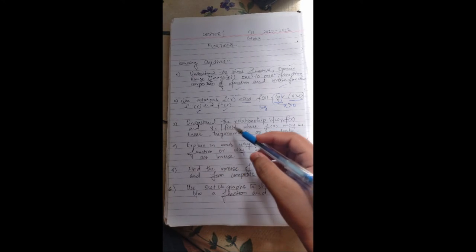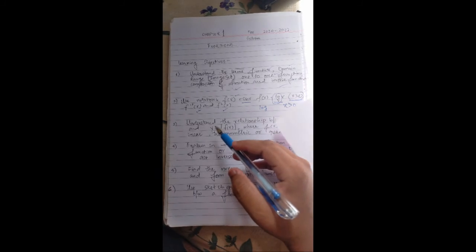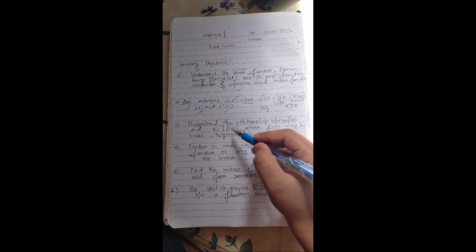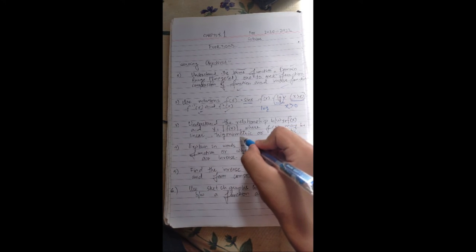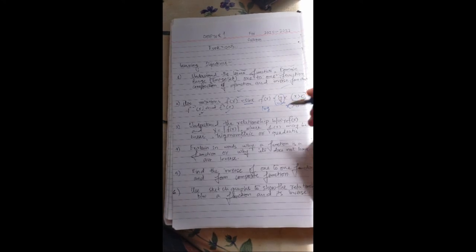Then we understood the relationship between f(x) and the modulus graph, where the graphs were linear, trigonometric, or quadratic. I drew the graph of linear, the graphs of three trigonometric ratios, sine, cos and tan, and the graphs of two types of quadratics, in which one was the happy face and the other was the sad face.